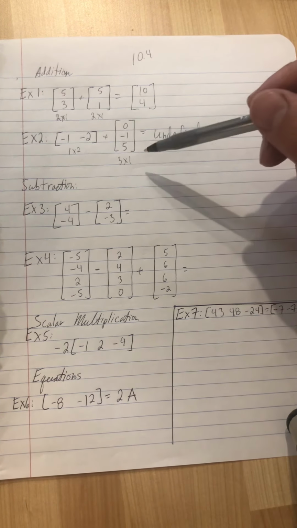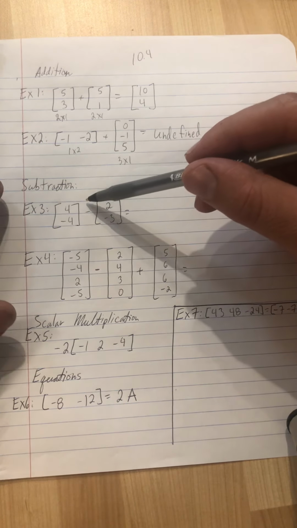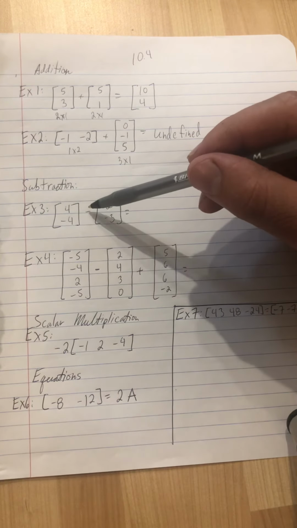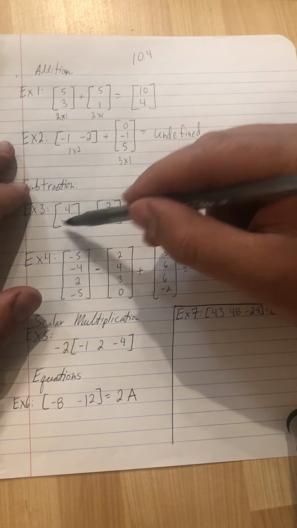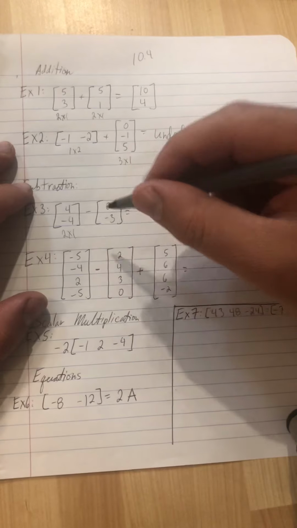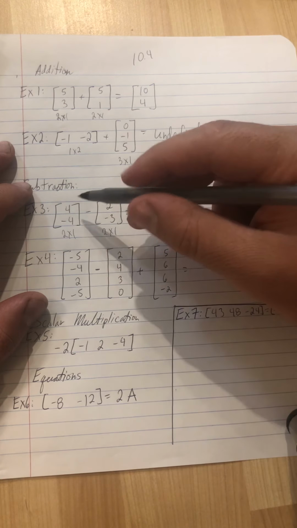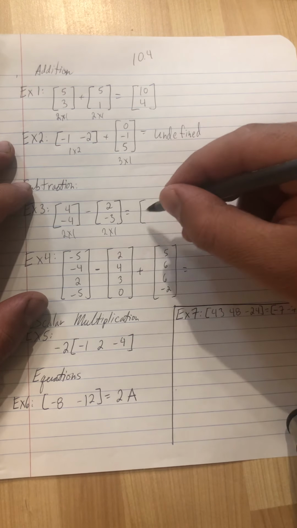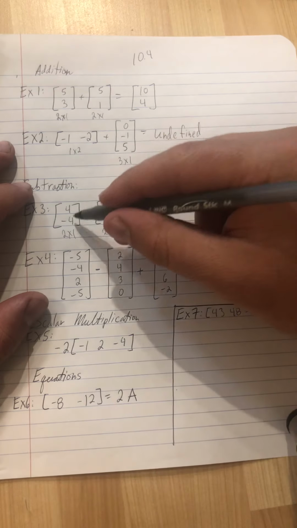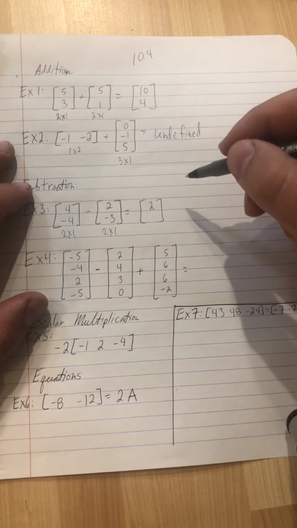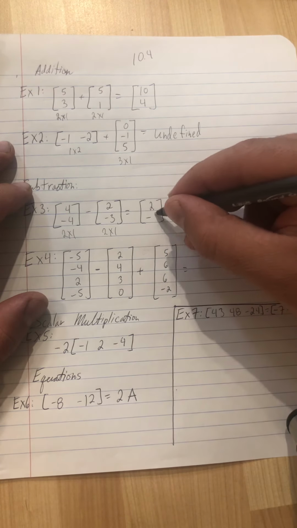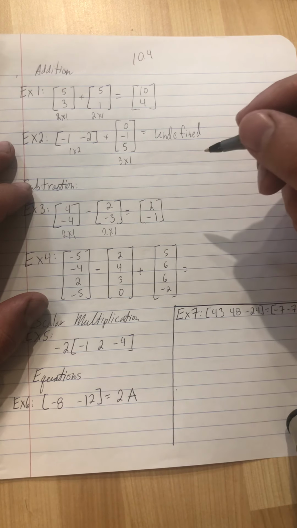So that's addition. Next, we've got subtraction. Same concept, just again, you're going to subtract. This is a 2 rows, 1 column. This is a 2 rows, 1 column. So 4 minus 2 is 2. Negative 4 minus negative 3 is negative 4 plus 3, which gives you negative 1. And there's your answer.